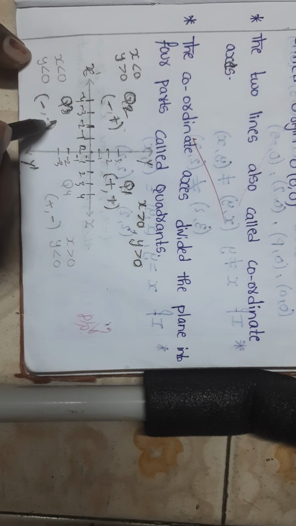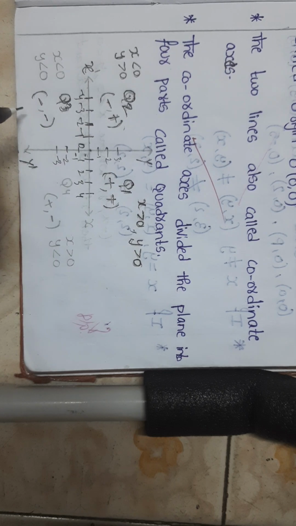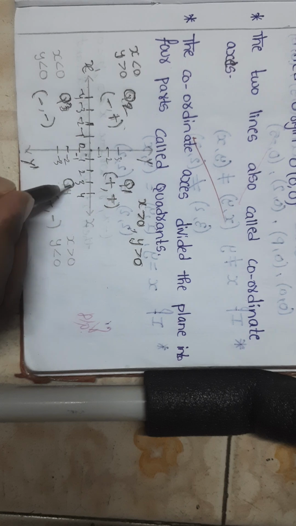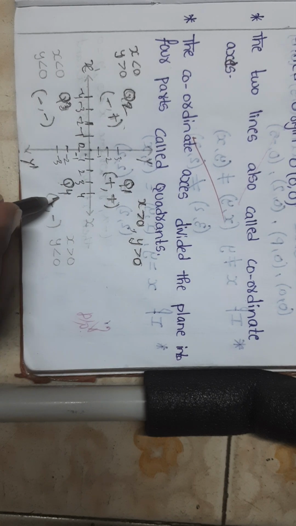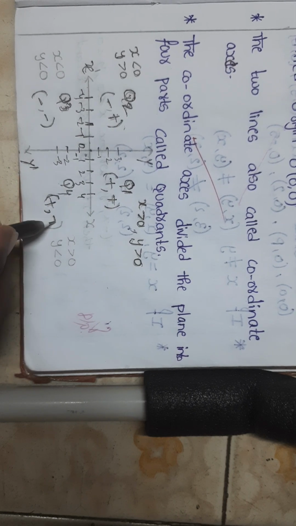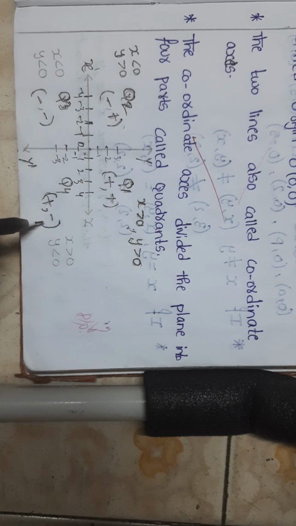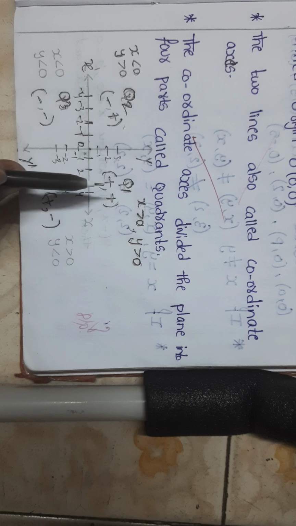For the coordinates, we should always take the x coordinate first. You remember that definitely: x is the first coordinate, y is the second coordinate. This side is negative, and this side is also negative. That's why minus minus is the third quadrant. The fourth quadrant is Q4: plus comma minus. That means the positive value of the x-axis is on this side. That's why plus minus. This side, minus minus, like this.